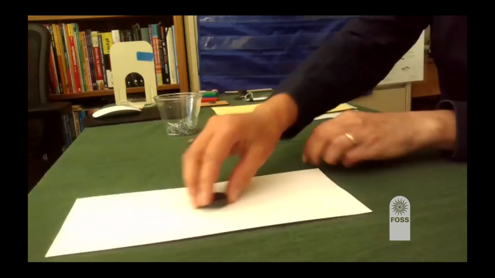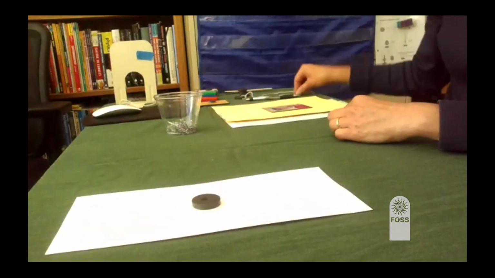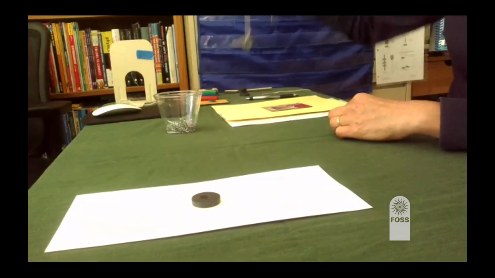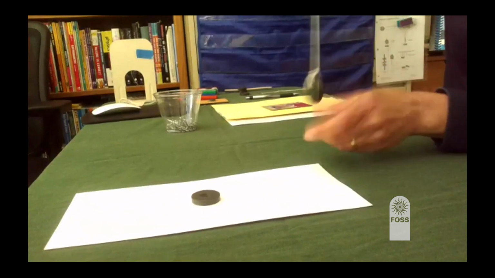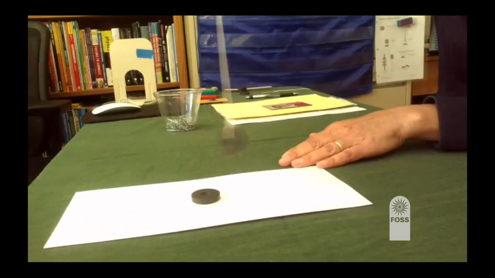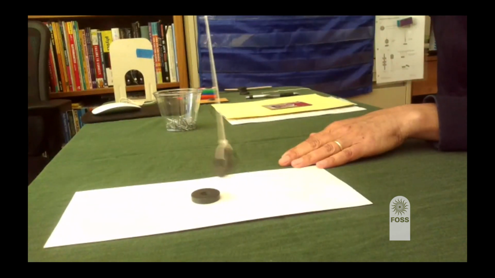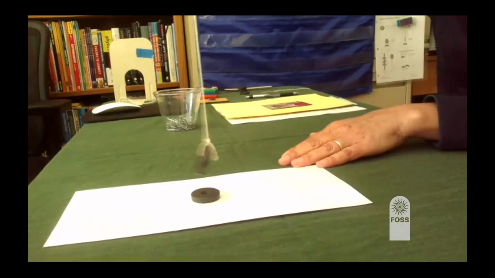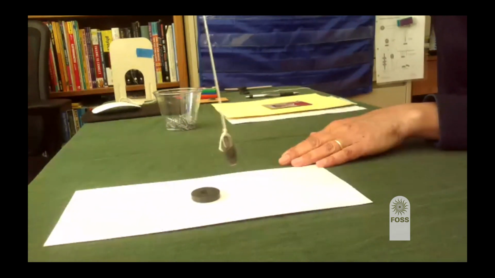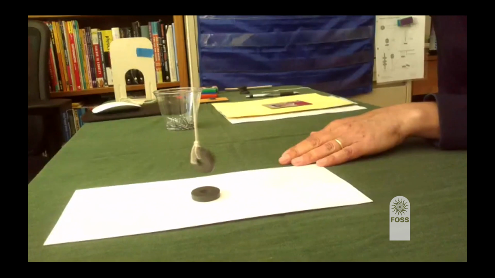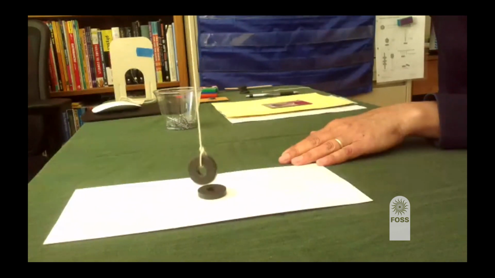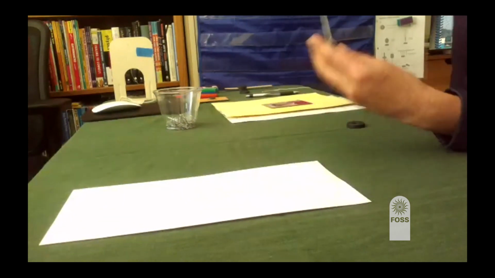I'm going to put a magnet here, and I have another magnet tied to a string. You can predict what might happen and you can observe, but we see quite a lot of motion going on here. I'm just holding this steady. It is moving, and actually, whoop, there we go.